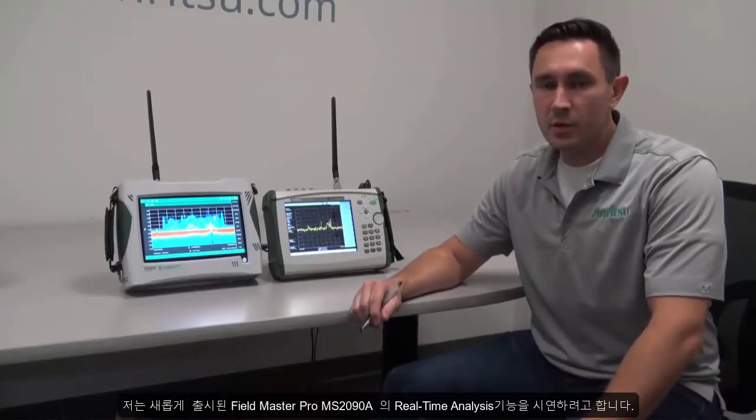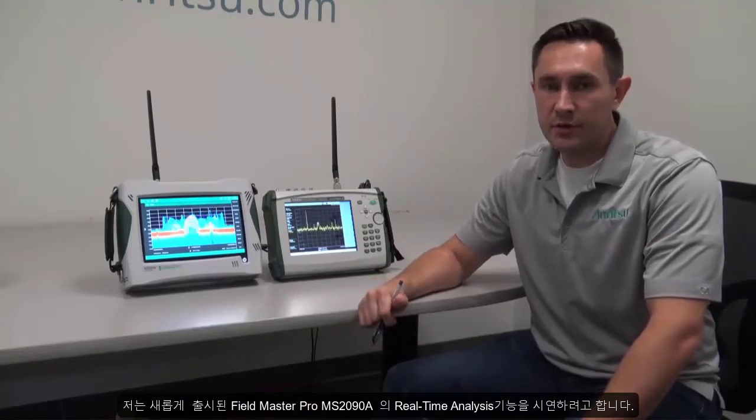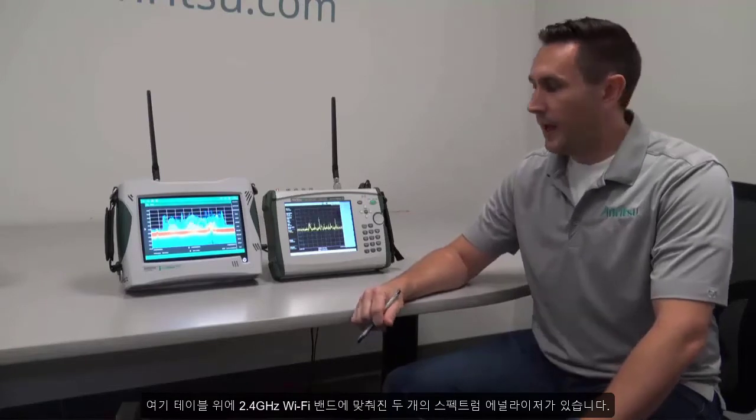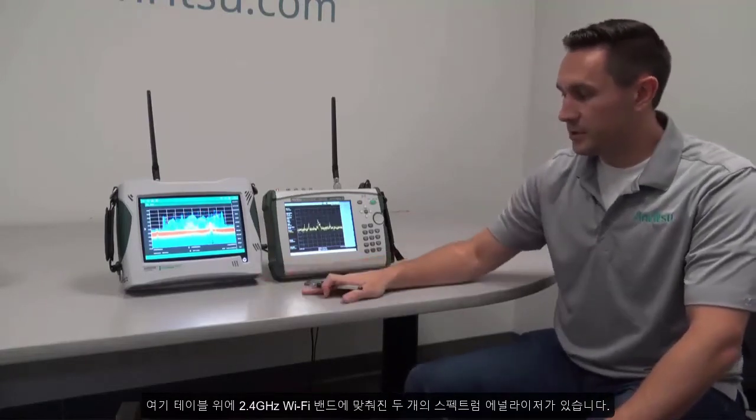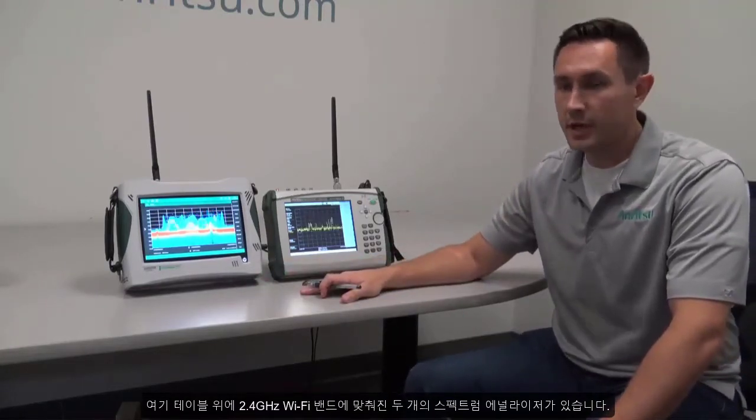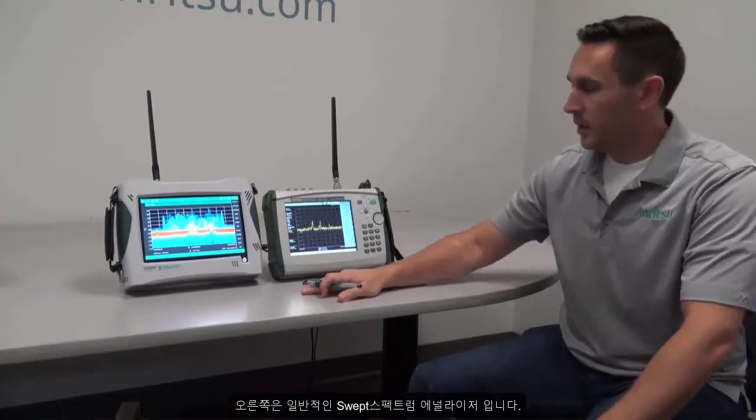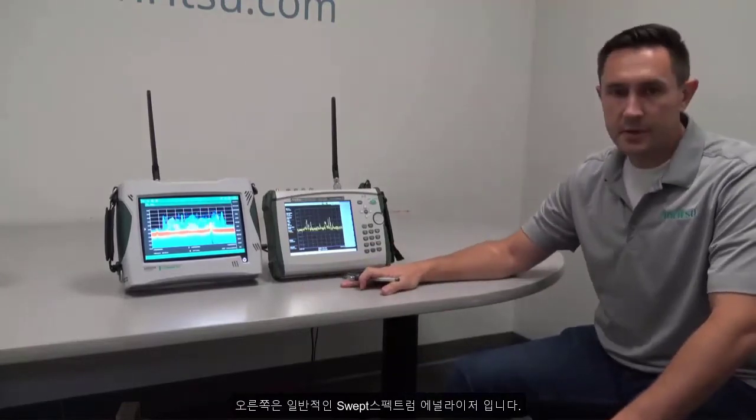I'm here to demonstrate the real-time analysis capabilities of our new Field Master Pro MS2090A Field Portable Spectrum Analyzer. I have on the table here two spectrum analyzers, both tuned to the 2.4 GHz Wi-Fi Bluetooth bands. Here on the right, we have a typical spectrum analyzer.